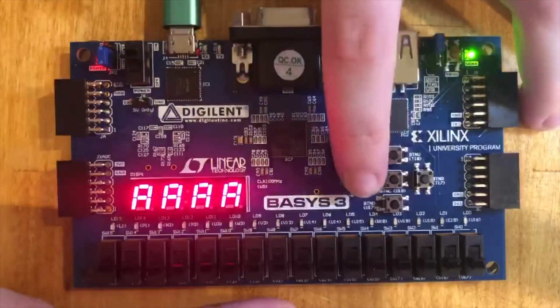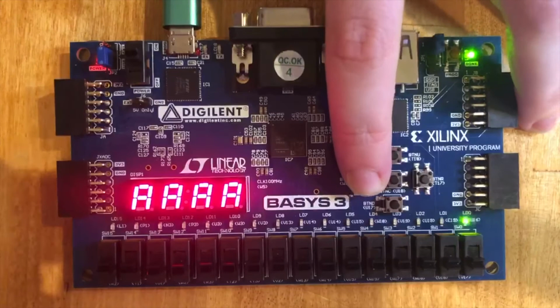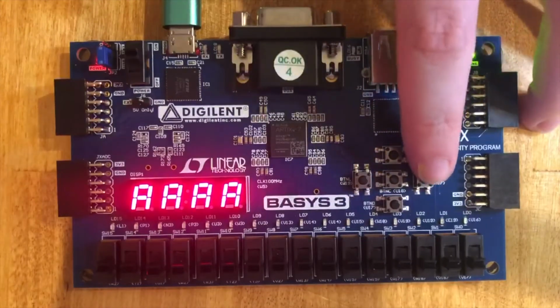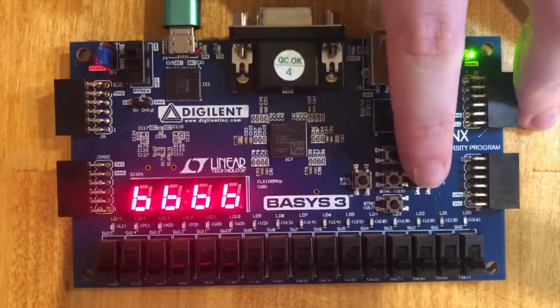So if I press the left button, you can see that the LED lights up, but the state remains the same. This remains true for each state.